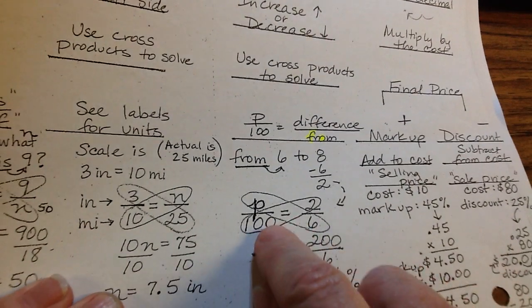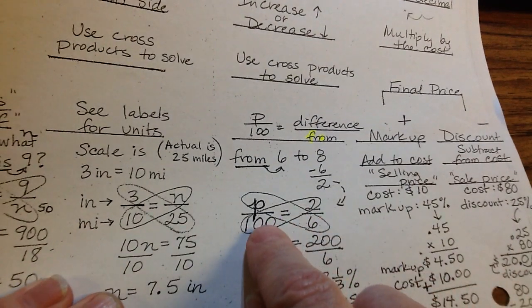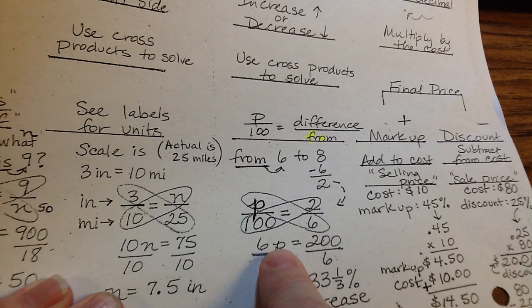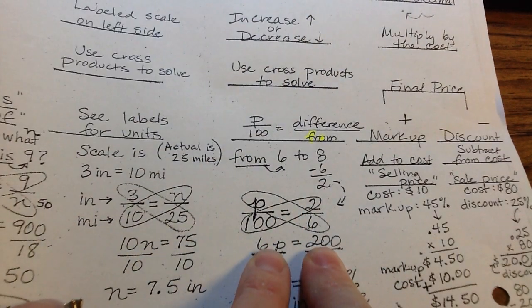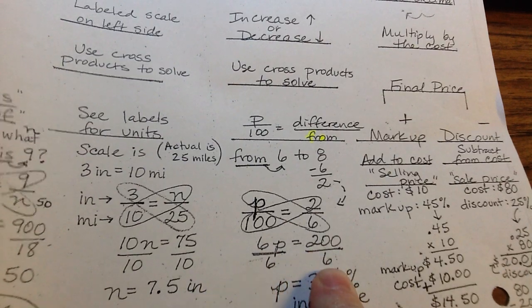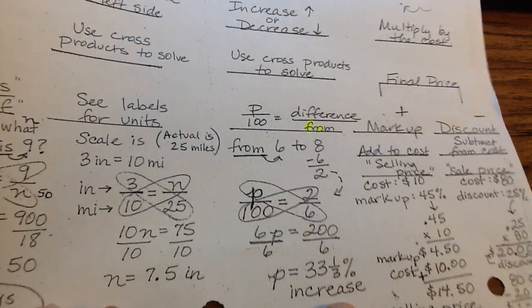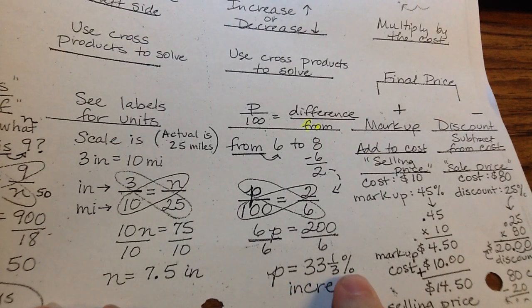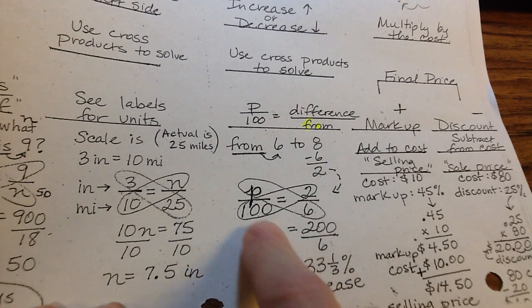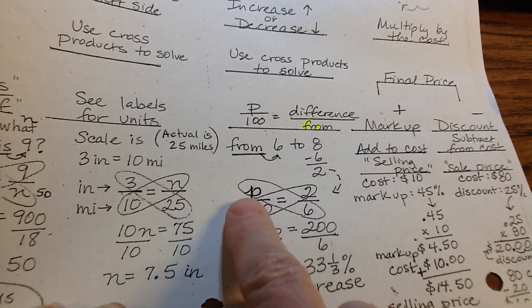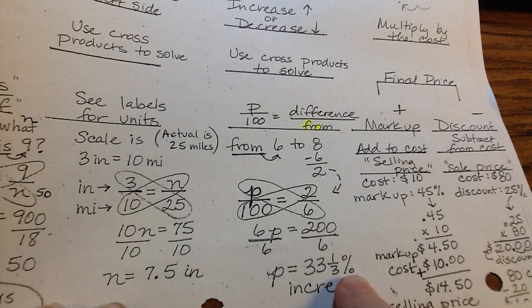Then you use cross products. P times 6, you're going to put the coefficient first, and then the variable is going to be 6p. 100 times 2 is 200. Set those equal to each other, and then you divide by the coefficient on both sides. Divide both sides by 6. 6 goes into 200, 33 and 1/3 times, so it's 33.3 repeating. Remember, we're each time finding the percent of change, so we don't forget to put the percent sign. So again, don't forget percent or units at the end.